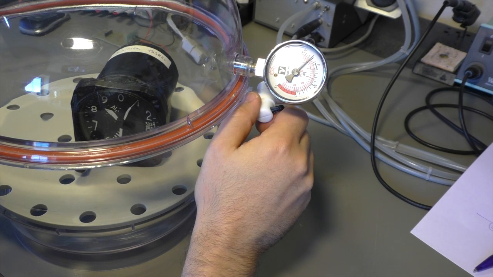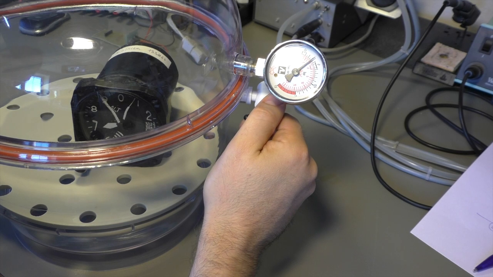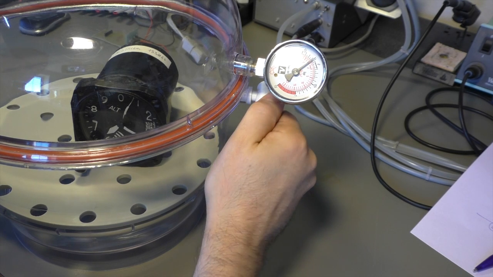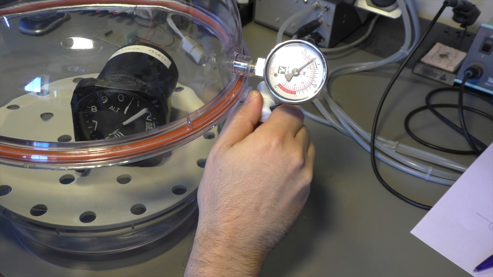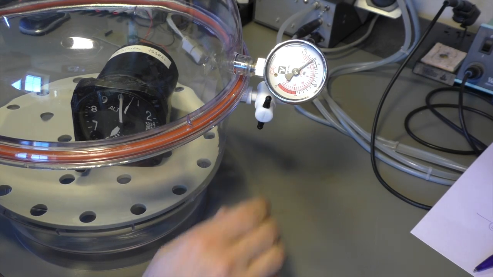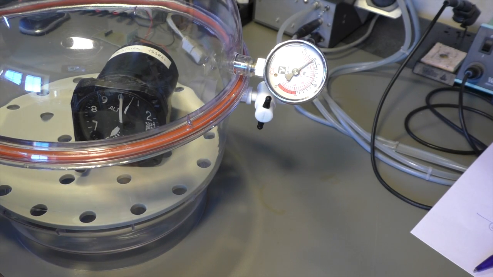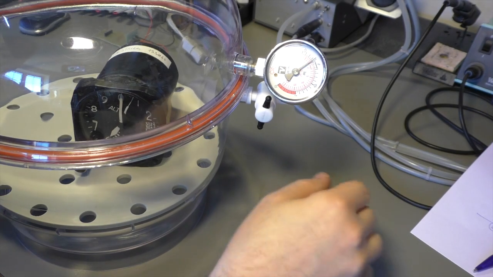9, 8, 7, oops, and careful, and 6,000 feet. That's the cabin pressure.